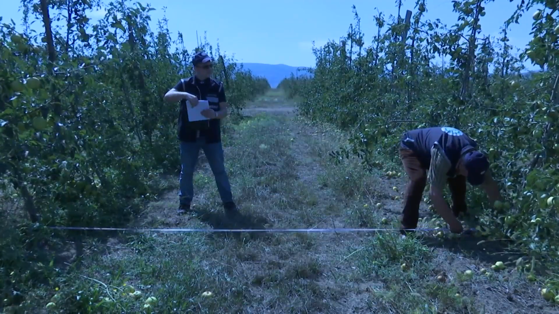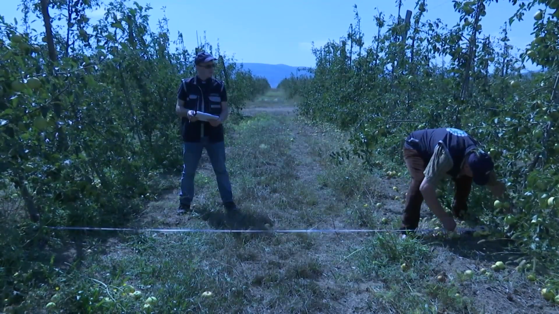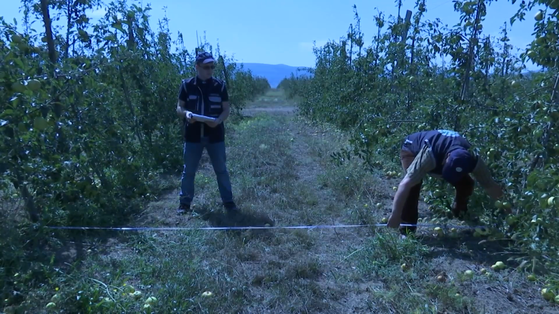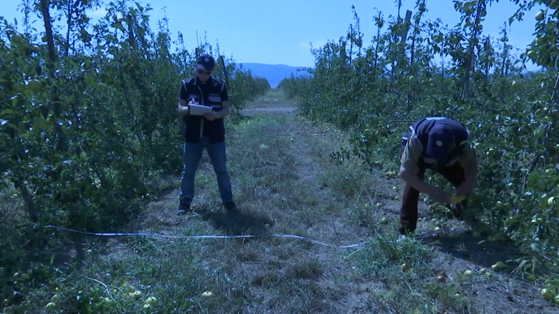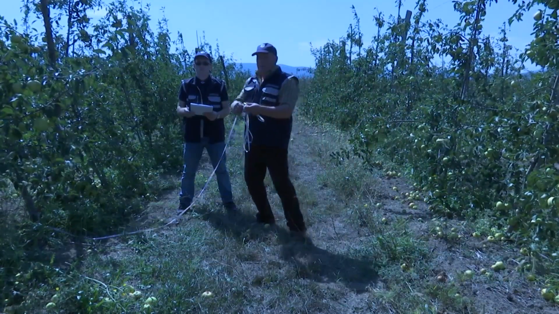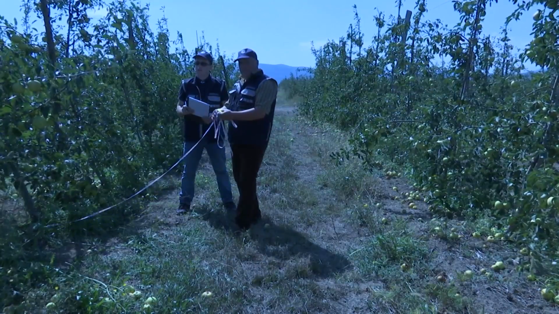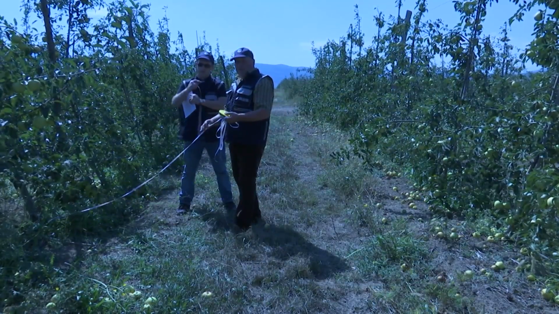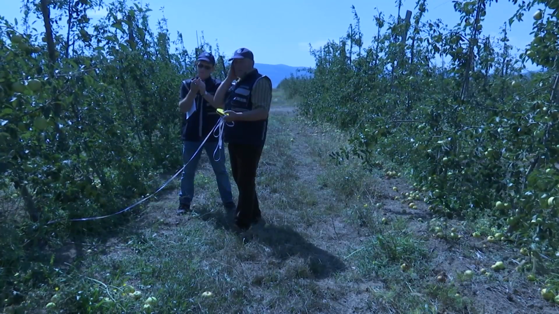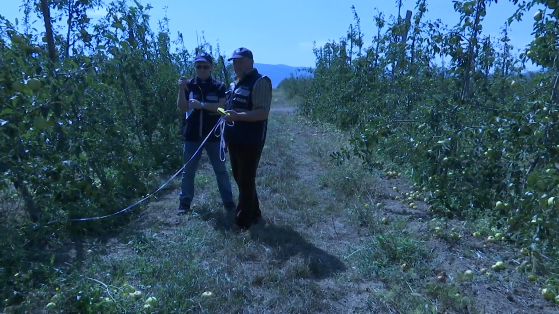Now we've measured the distance between the trees, we now get the distance between the rows. And with that information, we now need to get information about the number of apples that are on our selected tree.